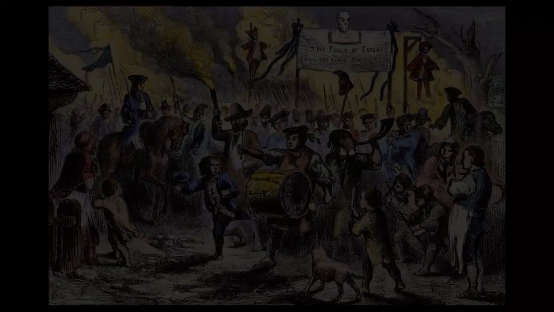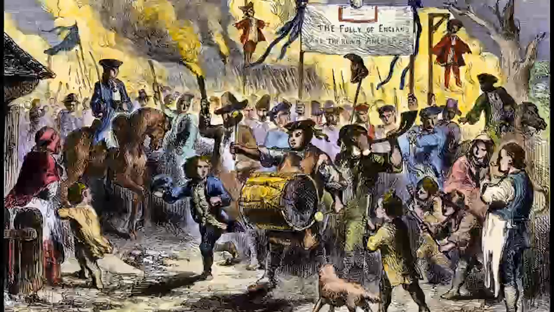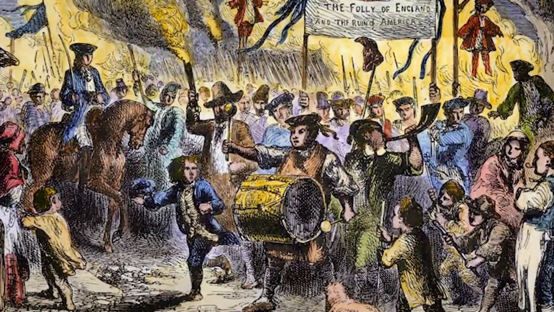The Jay's Treaty was so unpopular with the public, they burned effigies of John Jay in protests, sparking angry farmers also in the Whiskey Rebellion.